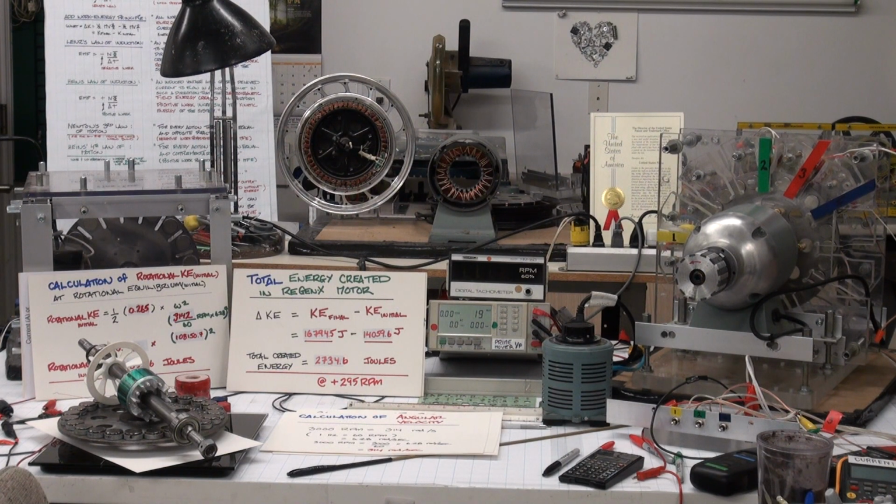Now, if someone wanted to physically reduce the kinetic energy or the speed of this system by 295 RPM, the exact same amount of energy would be required, which would perform negative work, which would decelerate the system.